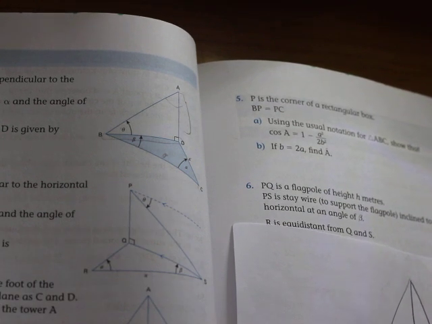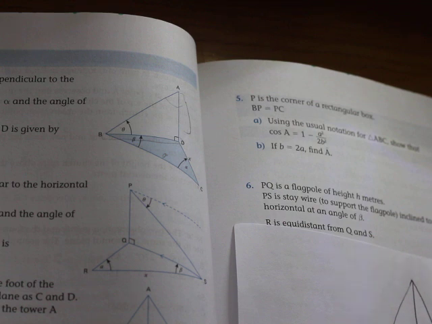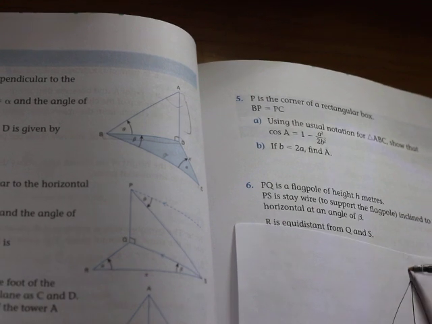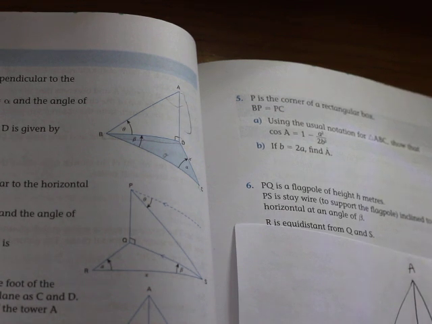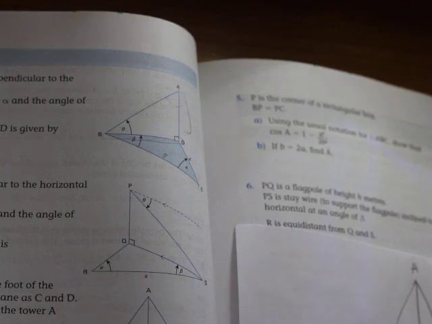But you guys, I want you to bear in mind the link method. We find one side, a common side that you identify, using another triangle with the intention of using it in the other triangle.